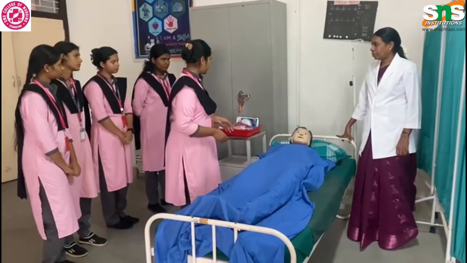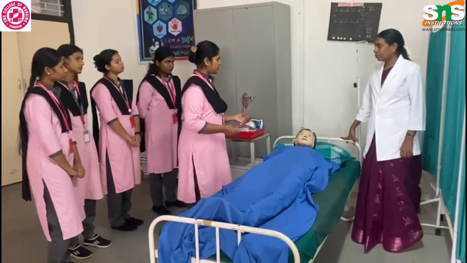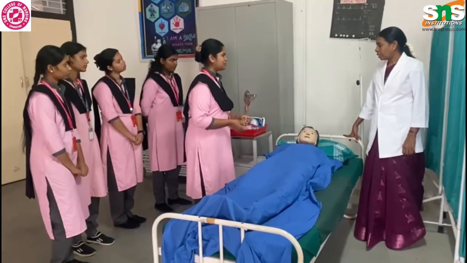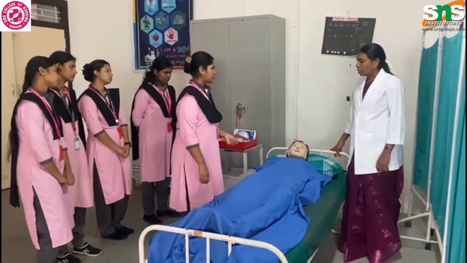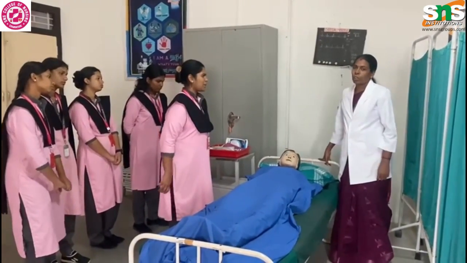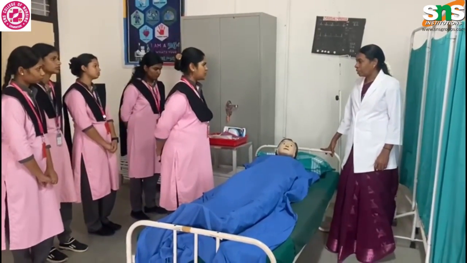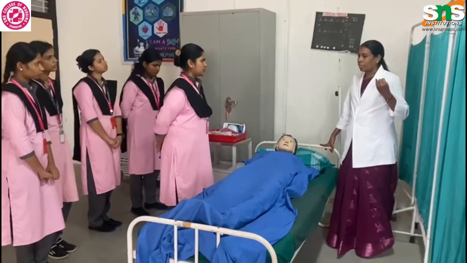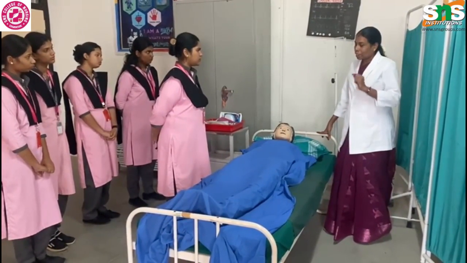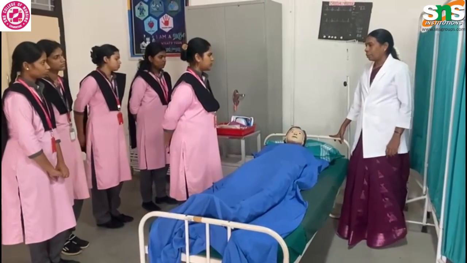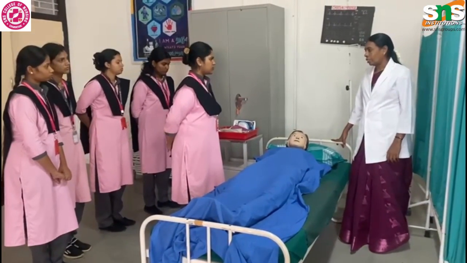Then we have to feed. You have to take the barrel of the syringe and connect it, and based on the physician's prescription, you have to feed the patient, whether it is medicine or the diet or the liquid, whatever it may be. Only with the consent of the physician can we feed the patient, or else you don't touch anything.